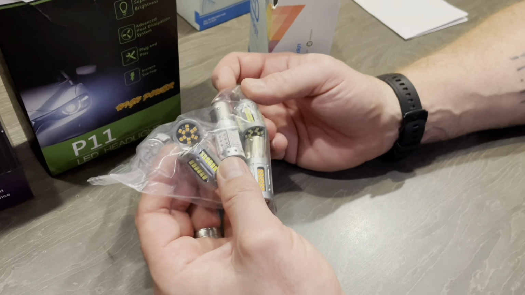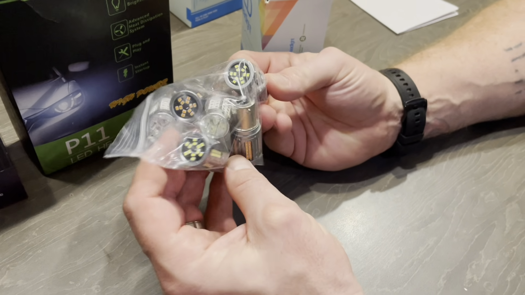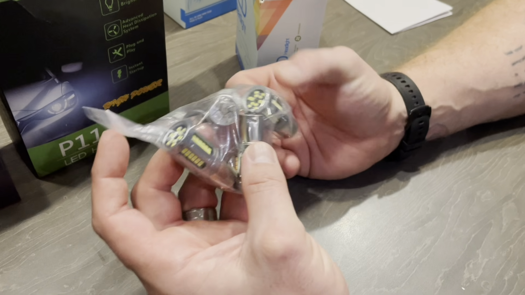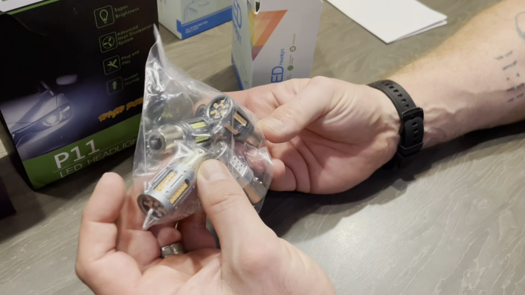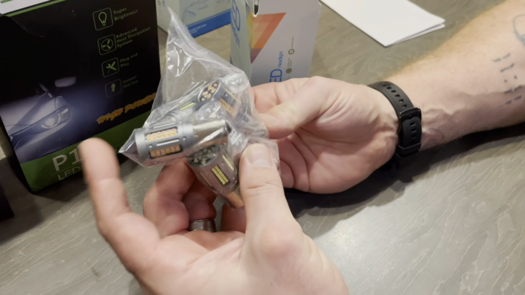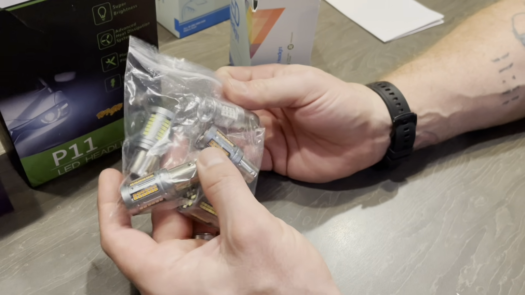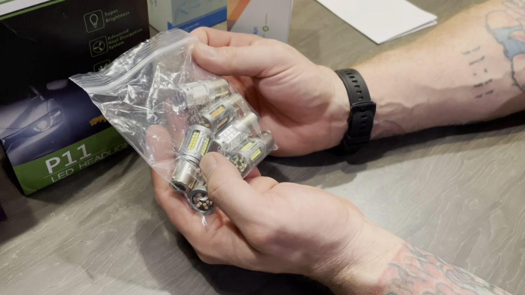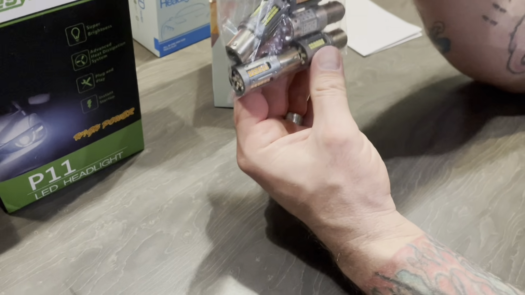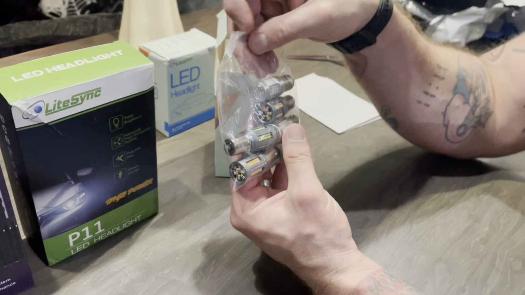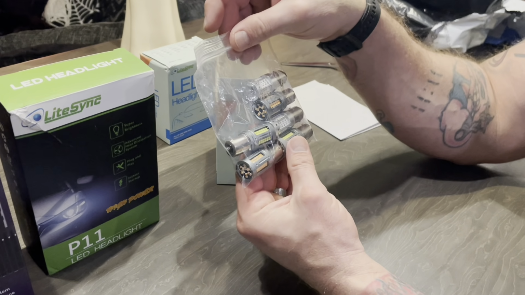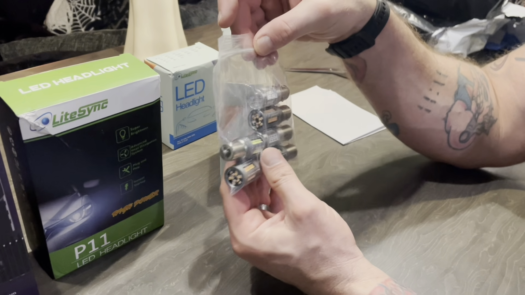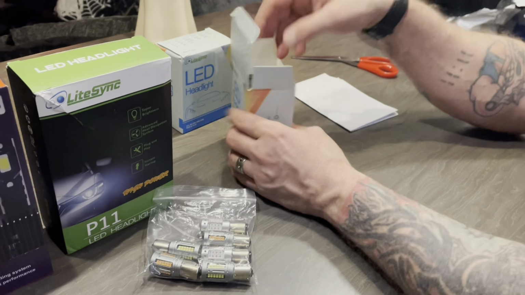I'm guessing these ones will be the two indicator bulbs for the rear, and then the brake lights and side lights, and then the reversing lights. So that's the rear set for the Transit. Now that set was £50, then minus the discount. So pretty decent price, to be fair.